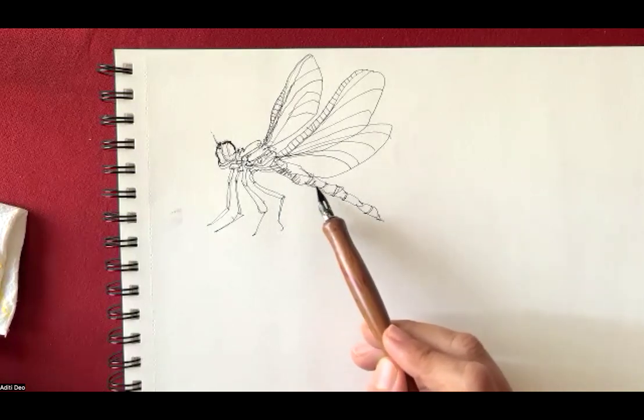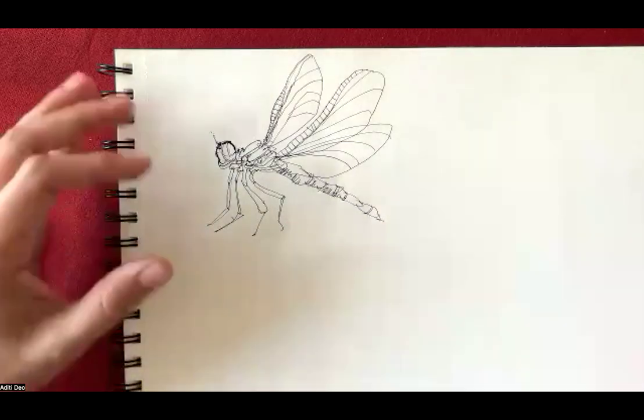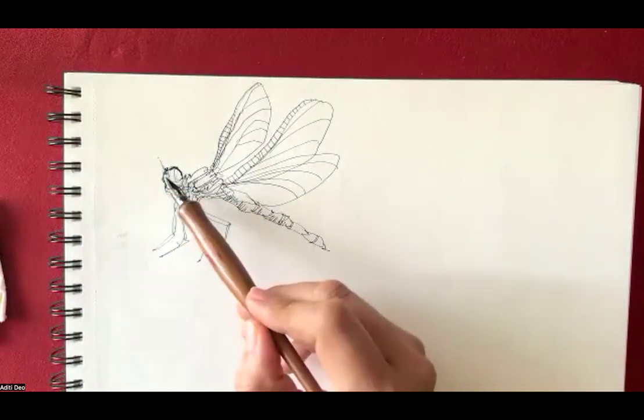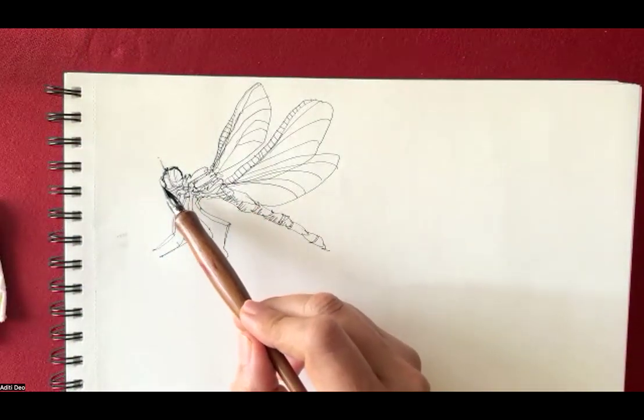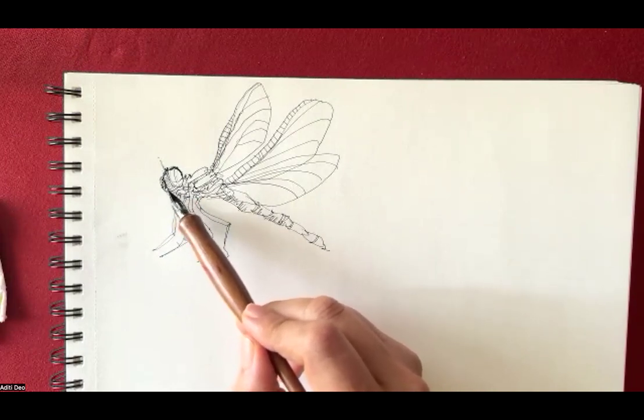So I still don't know why it happens, but it does happen that the pen, because of how the contrast of the line appears on paper, it tends to look more finished. That's my understanding.